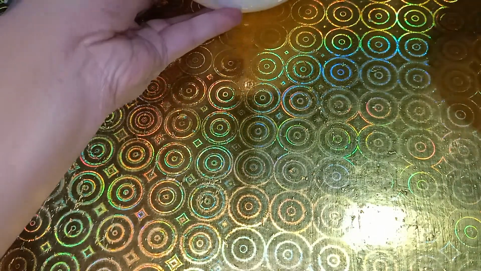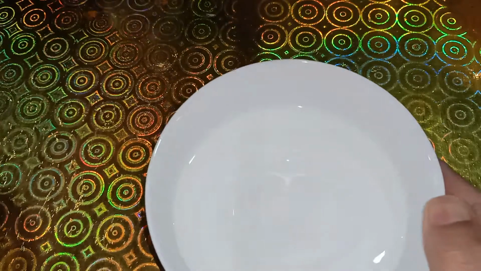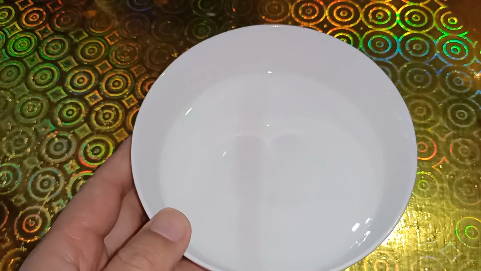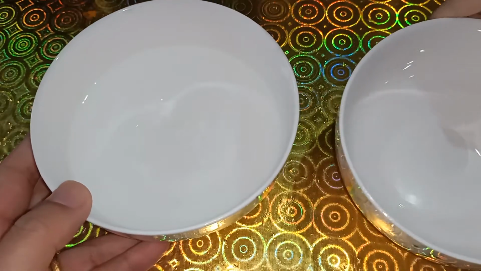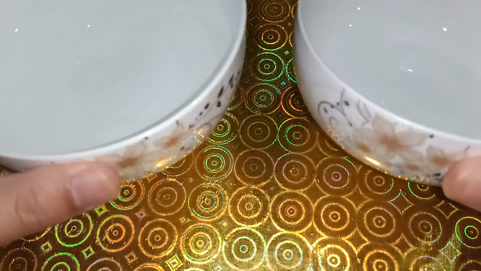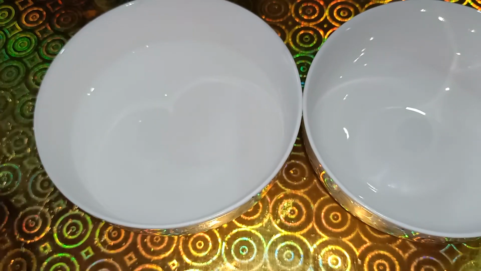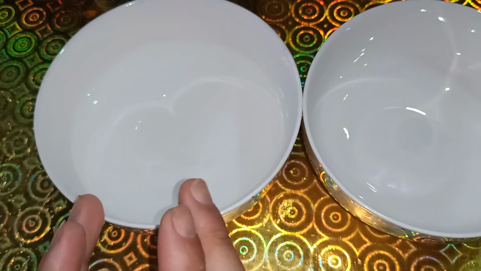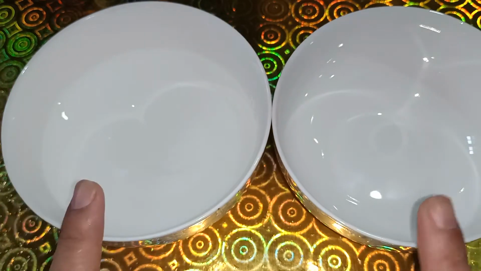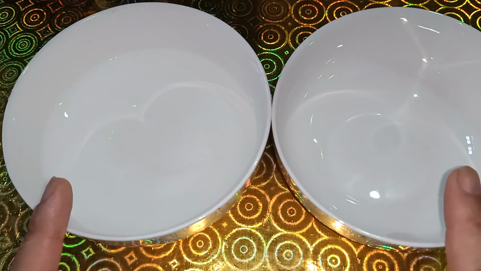Now for that, I'll take the bowl of water which we poured from the glass tumbler. Now I'll take another bowl also. These are the same bowls, of the same height and same shape. Now let us try to transfer this water into another bowl. From this bowl we are going to transfer this water into this bowl.